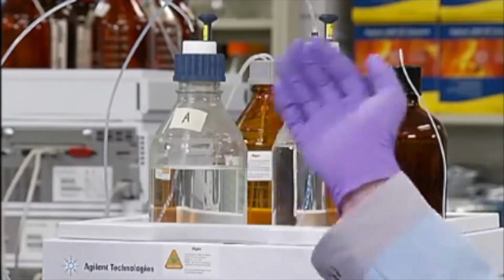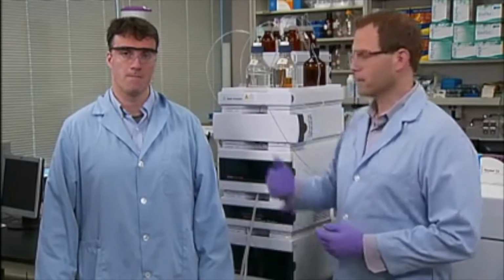For this analysis, we'll use 5 millimolar of ammonium formate for solvent A with 0.01% formic acid. This will give us better resolution and peak shape for these analytes. We have acetonitrile with 0.01% formic acid in our B bottle.